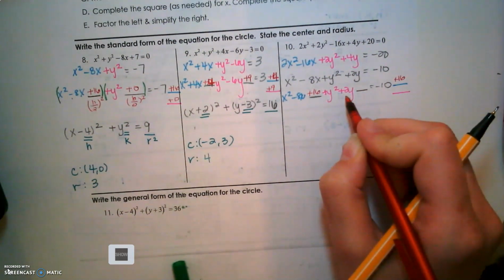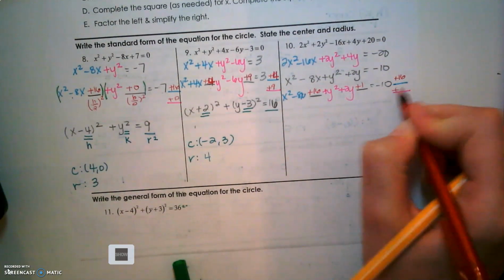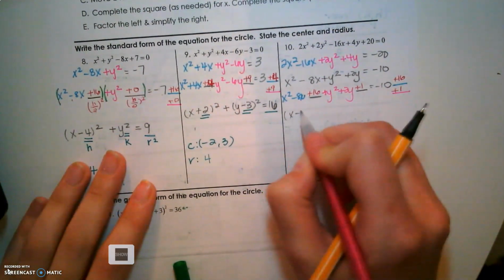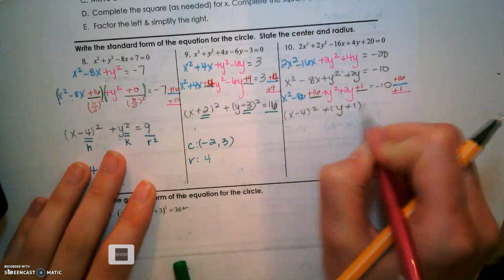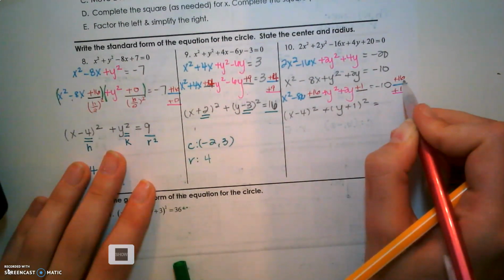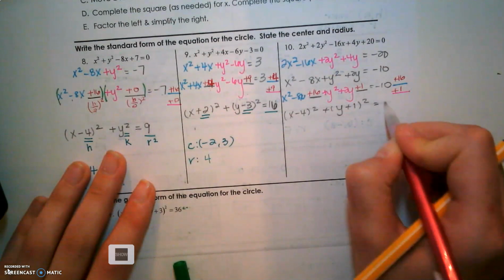Half of 2 is 1. 1 squared is 1. Okay. So this is x minus 4 squared plus y plus 1 squared is equal to, let's see, 16, 17 minus 10 is 7.